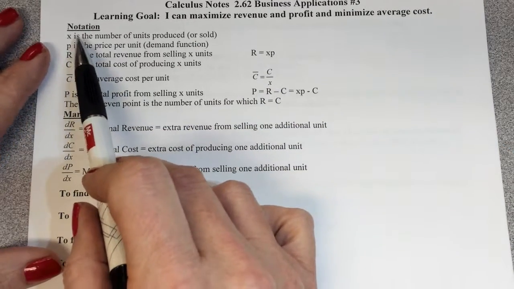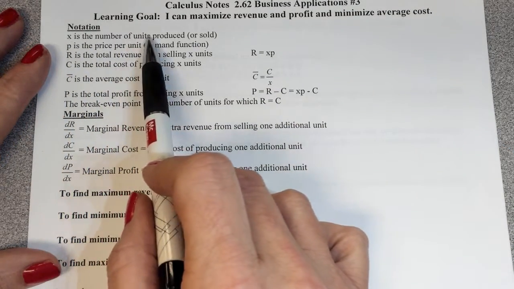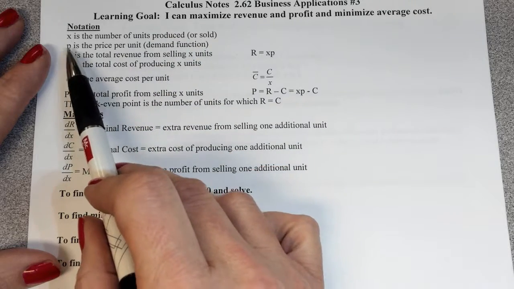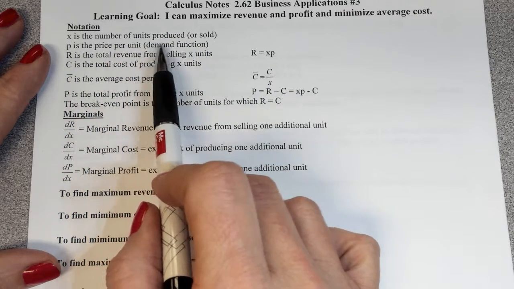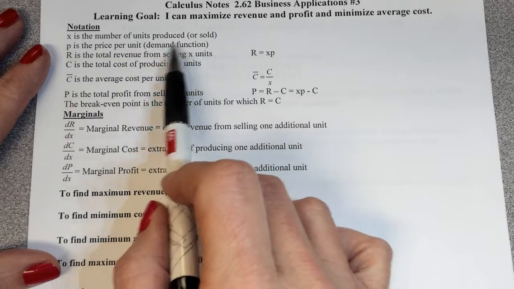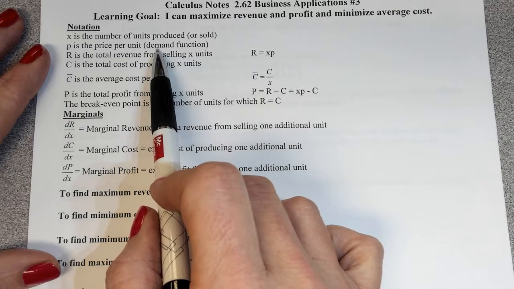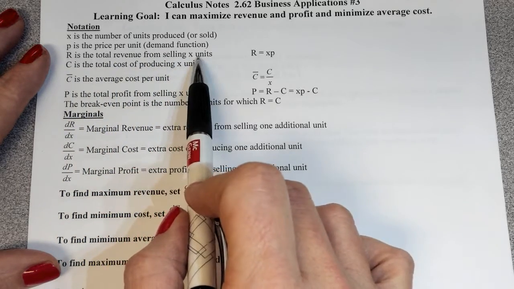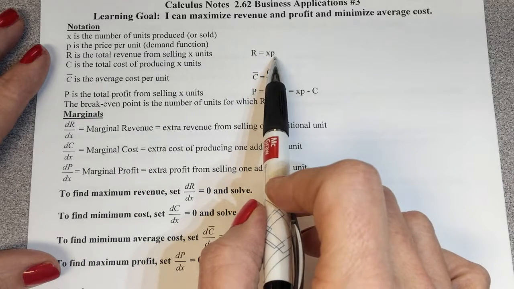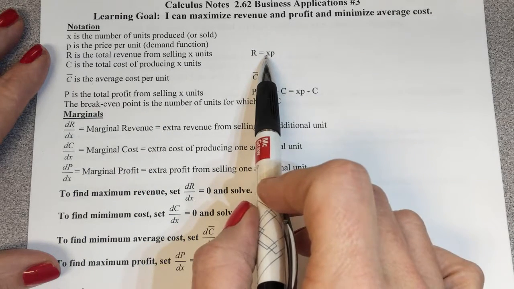Just a little review on the notation. Remember, X is the number of units that we produce or sell. The lowercase p is the price per unit. That always has to be based on your demand. We can't charge $1,000 for a Coke. R is the total revenue from selling X units. And that's always just going to be the price we sell it for times the number of items that we sell.